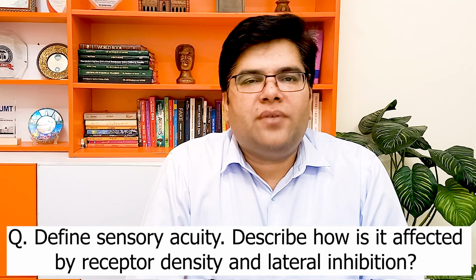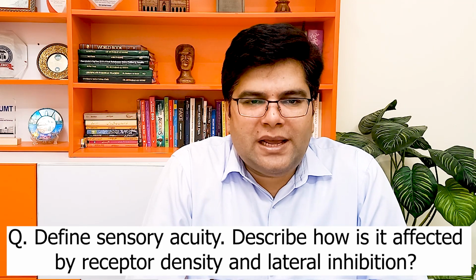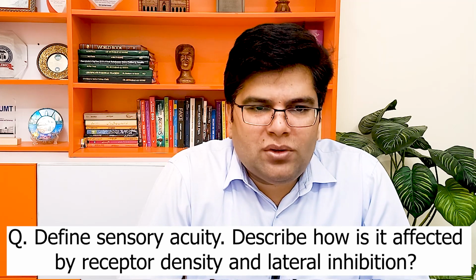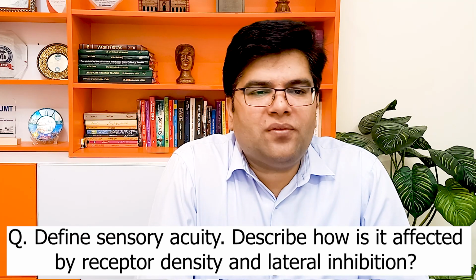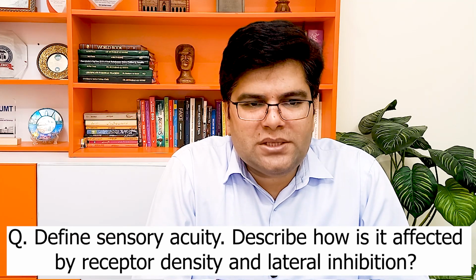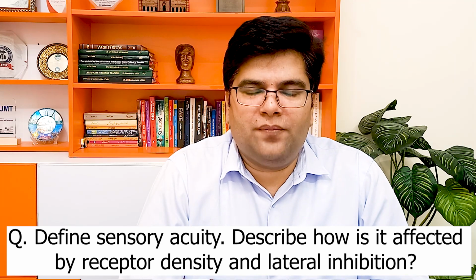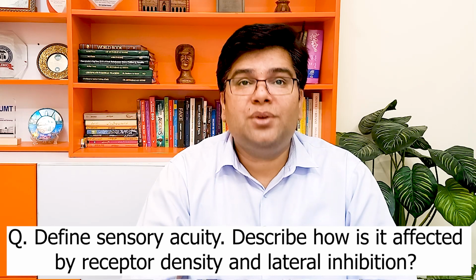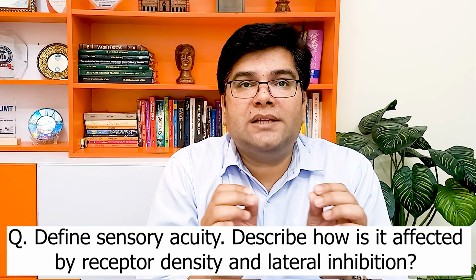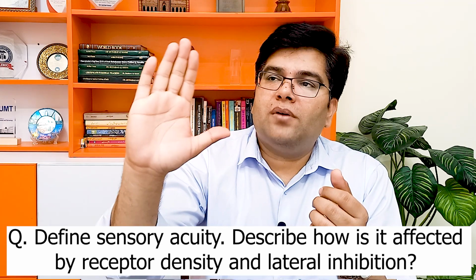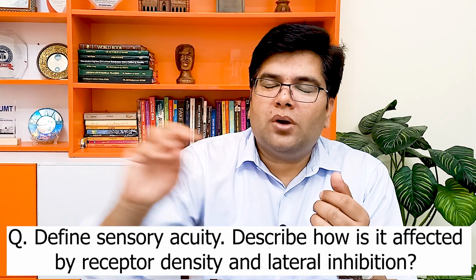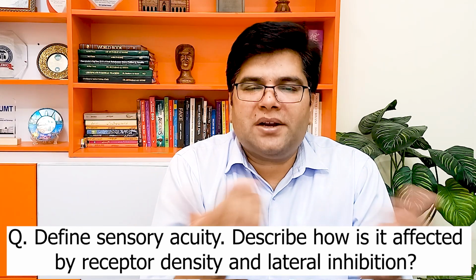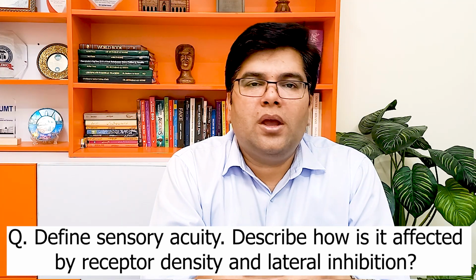Next question is define sensory acuity. Describe how is it affected by receptor density and lateral inhibition. Sensory acuity is precise localization of the stimulus by defining its boundaries and providing a contrasting border. For example, in case of vision, acuity means how sharp is our vision, the ability to see two closely placed points as two, and also in case of our fingers, the ability to localize two closely placed points on the fingers as two. The two-point tactile discrimination is also an example of acuity.